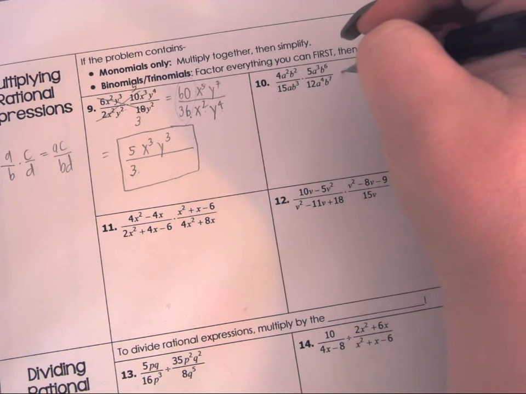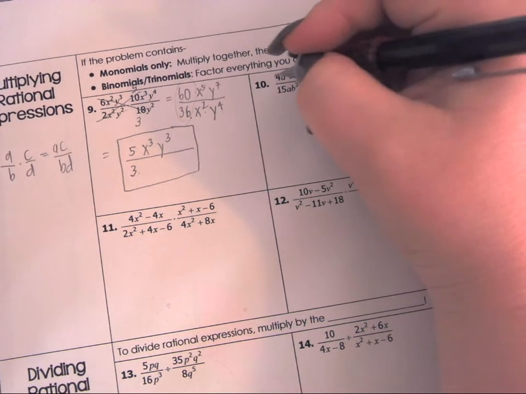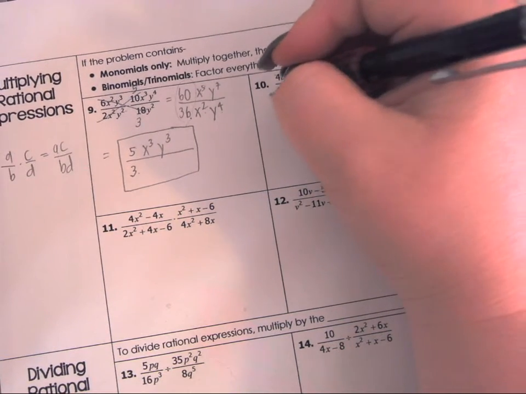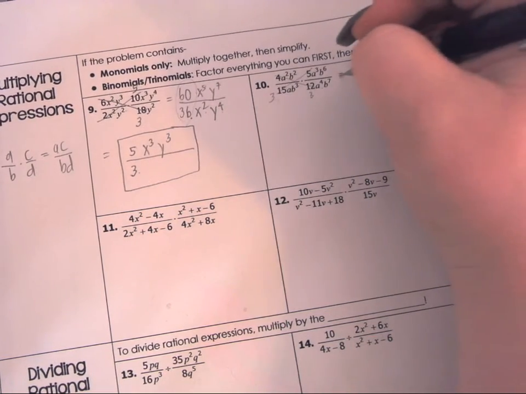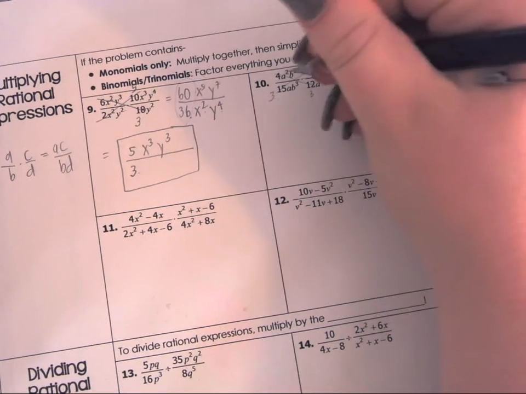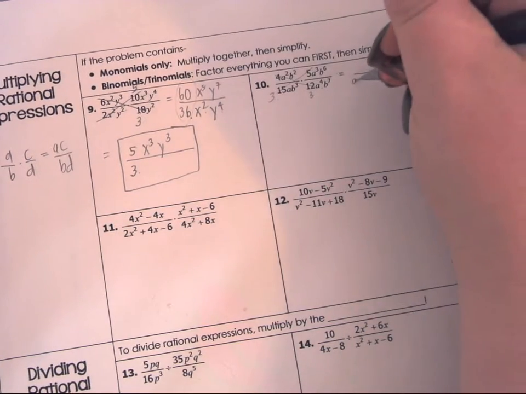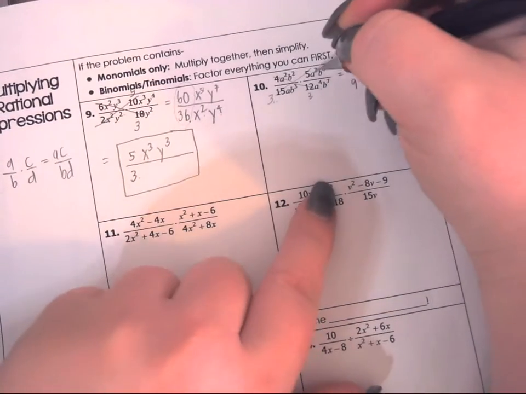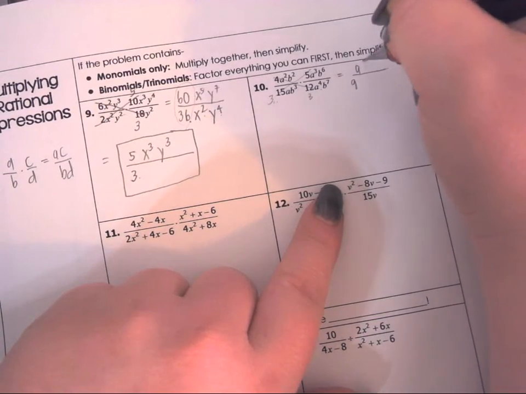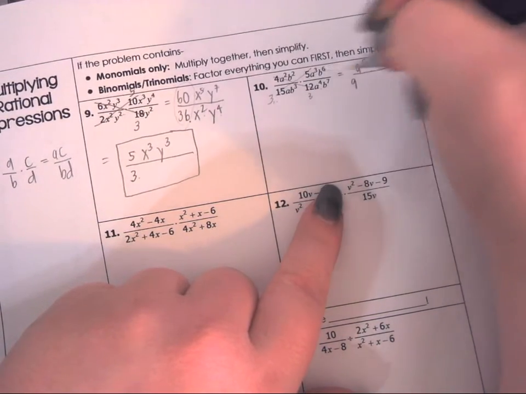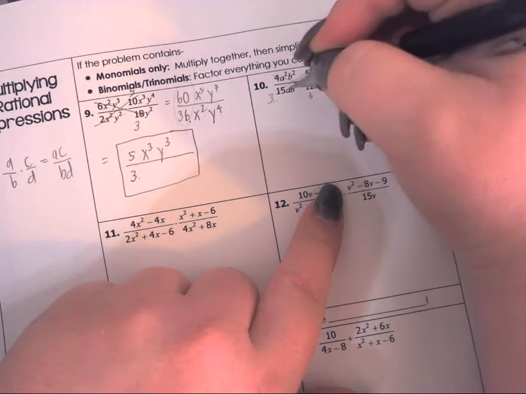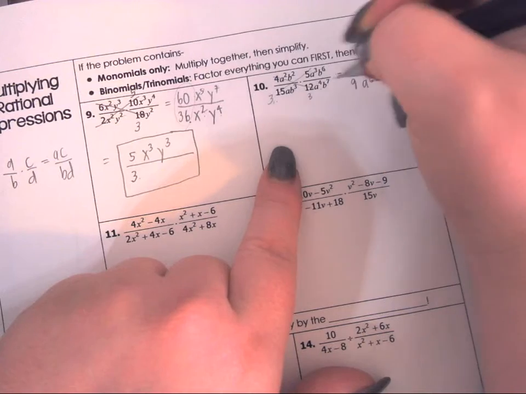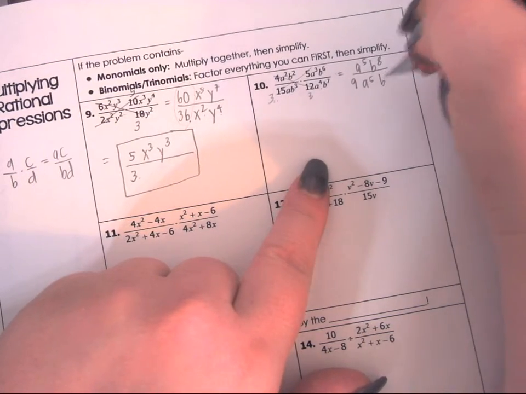So 4 and 12, right, become 3 on the bottom, and then 5 and 15 become 3 on the bottom. So then you get 9 when you multiply those on the bottom, and then a squared, a cubed is a to the 5th, b squared, b to the 6th, b to the 8th, and then a to the 4th is a to the 5th, and then b cubed, b to the 7th is b to the 10th.